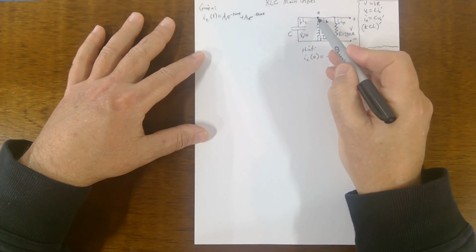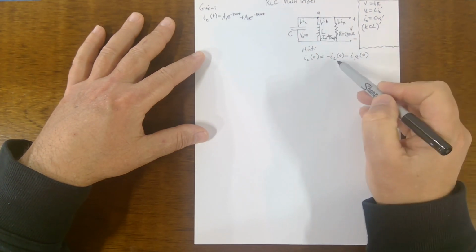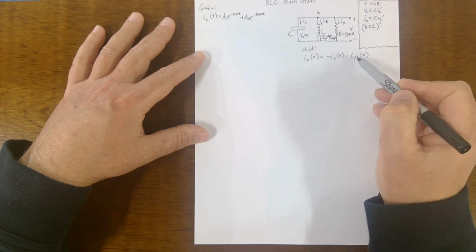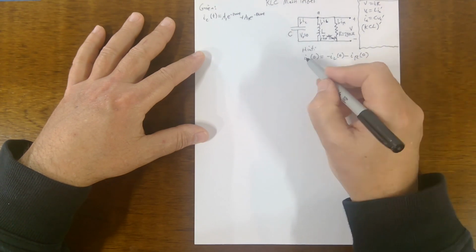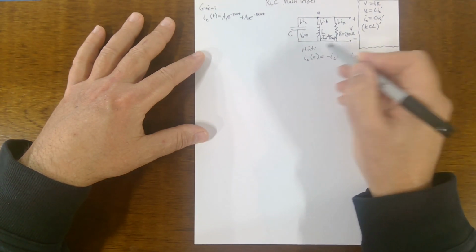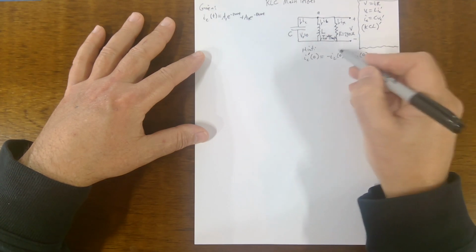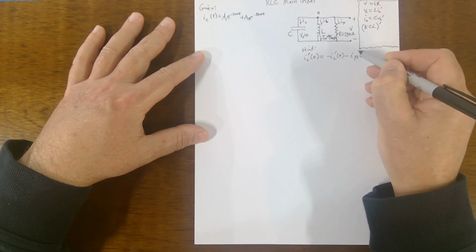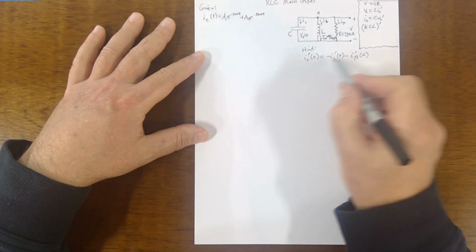It's just KCL: all three of these leaving would sum to 0, and then solving for I sub C, you end up with this expression. These two terms would be negative. You can take the derivative through this expression. So let's do that: I C prime, I L prime, I R prime. Just take the derivative through this thing.